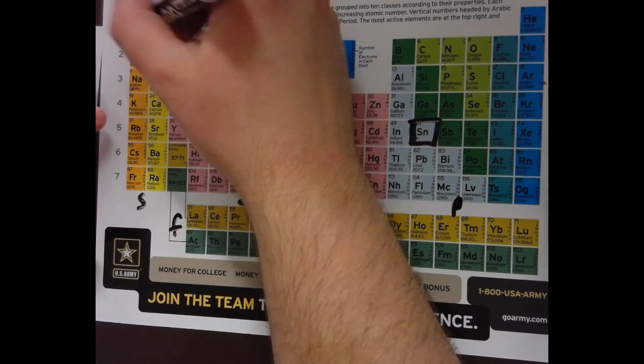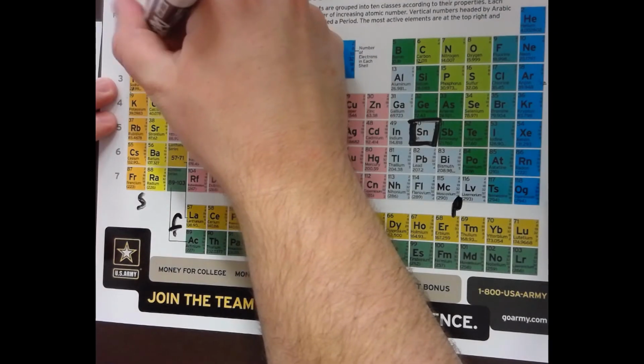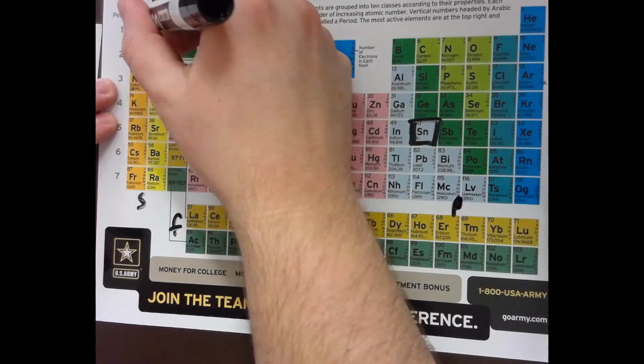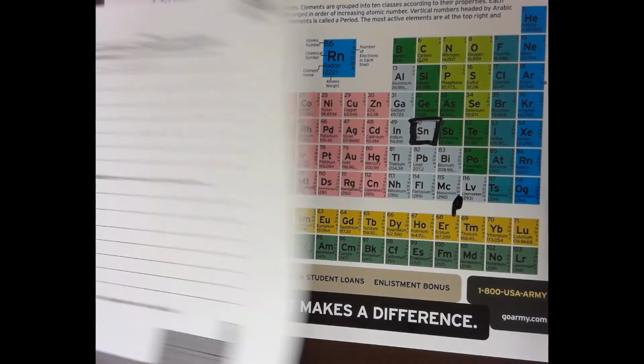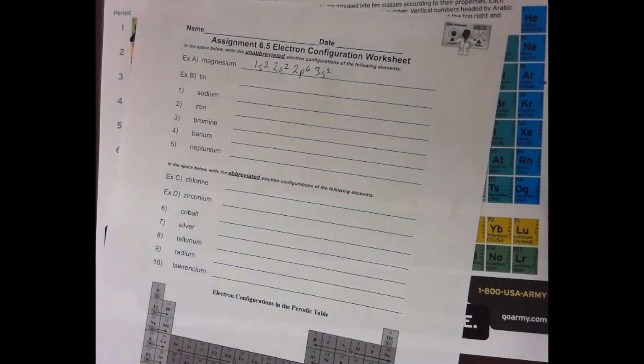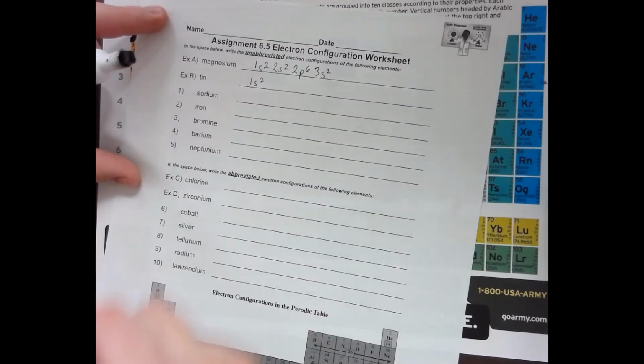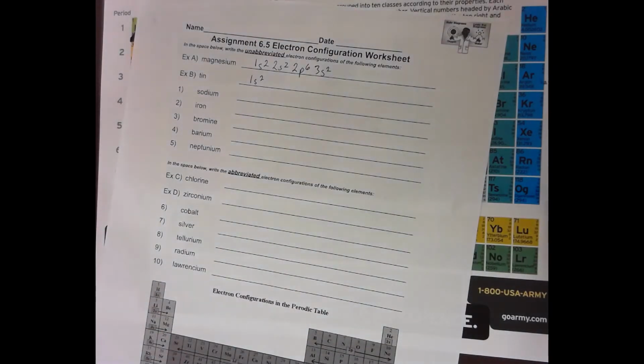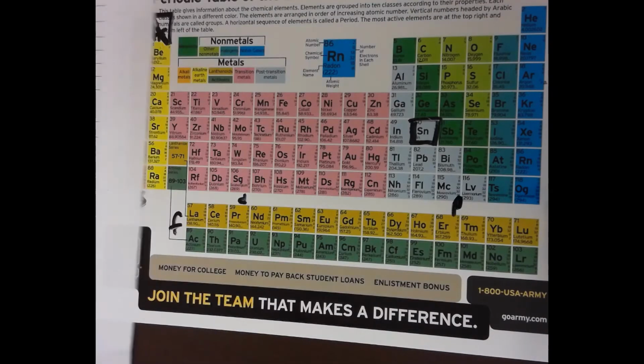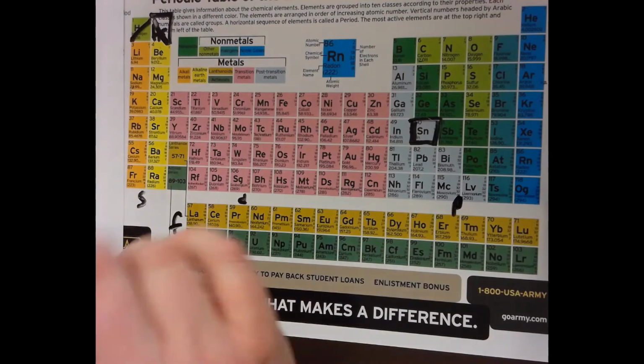Now I'll come over here, put my helium. I'm going to mark through these 2 because I know I have to get all the way to 50. So 1s2, and really you don't even have to do this because you can see magnesium is past 10, so I know I can go all the way past that one. So I'll keep going.